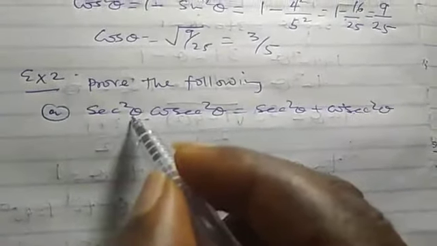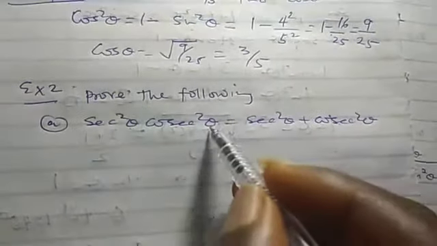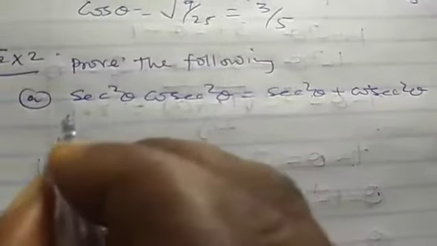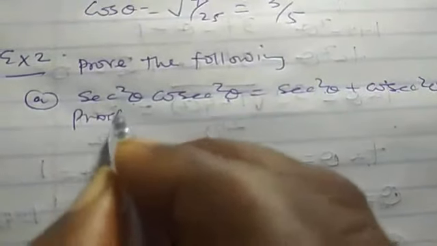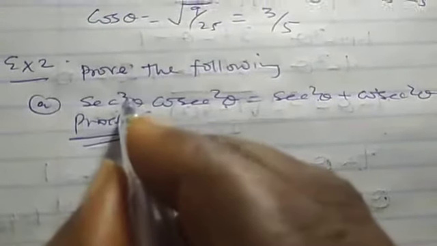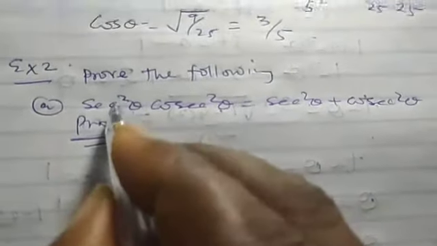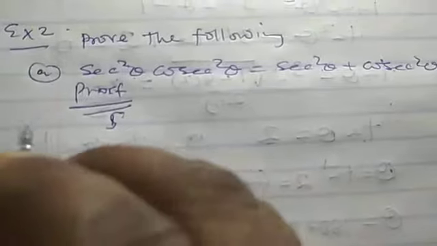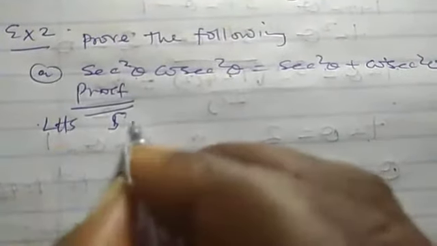Example 2. Prove the following. The first one: sec square theta times cosec square theta. We want to prove that it's the same thing as sec square theta plus cosec square theta. So let's prove it. I just need to recall that sec is the same thing as 1 over cos. So in that case, let me start from the left hand side.